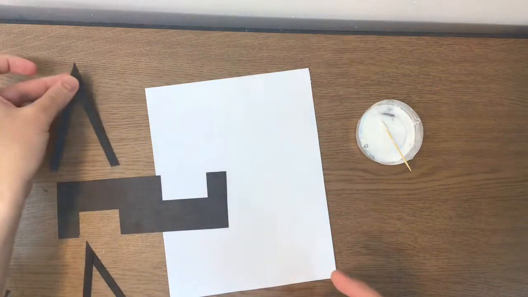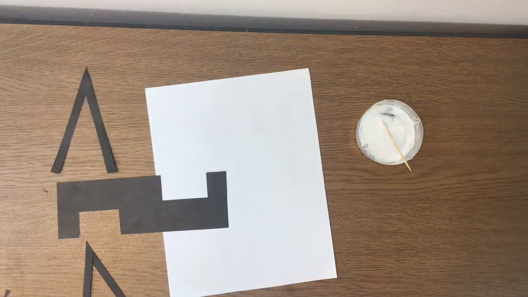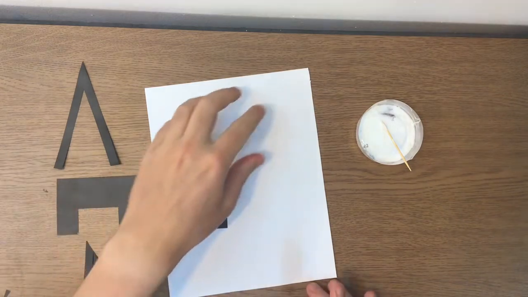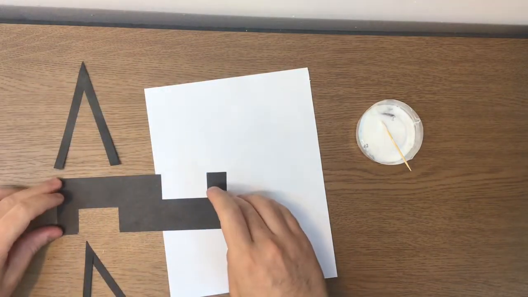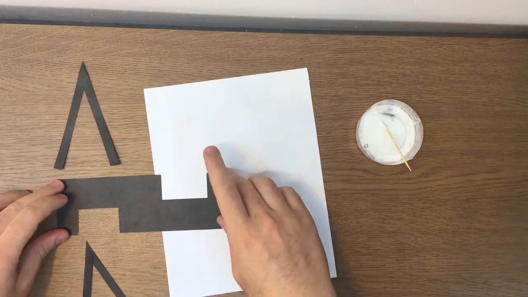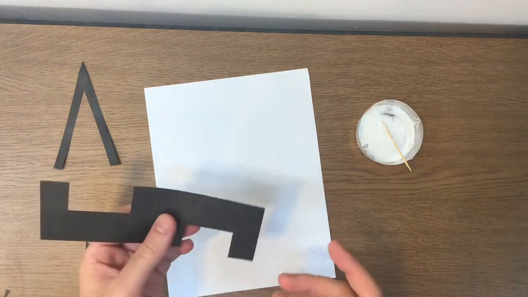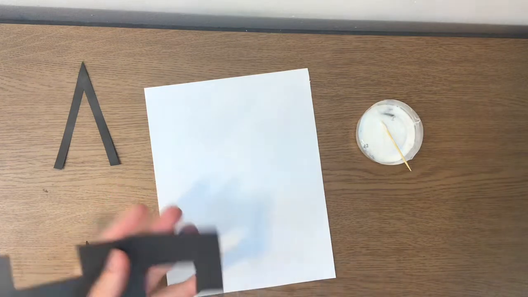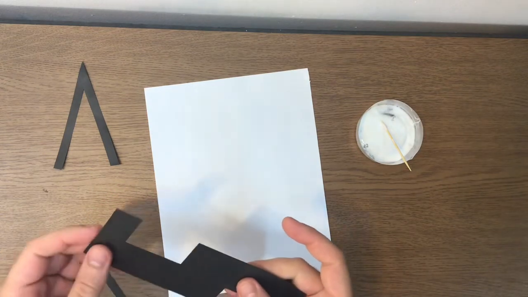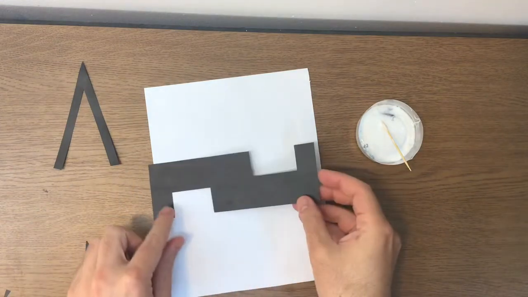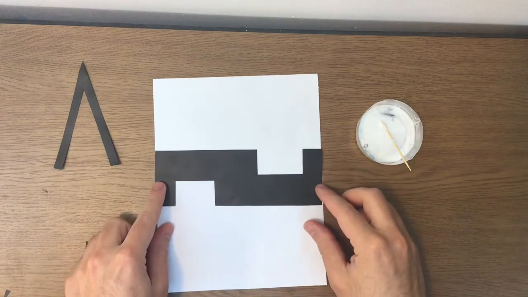Again, if you don't have black cardboard, just use any kind of colored paper. The idea is that you can have a white paper and then some other colored paper. If you don't have that, then you can cut out these shapes in white and then color them, or use a Sharpie to make sure they are different and we have some contrast with the white paper.